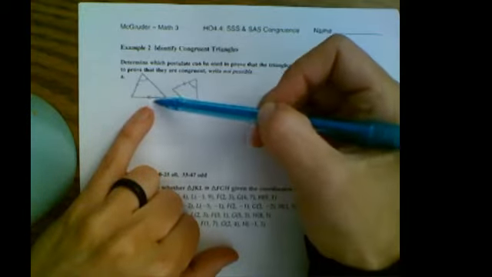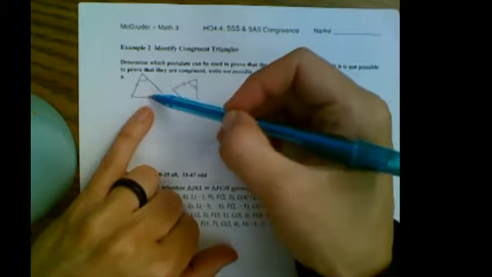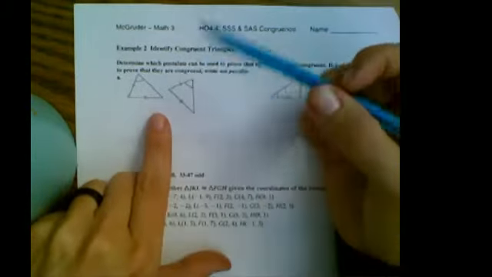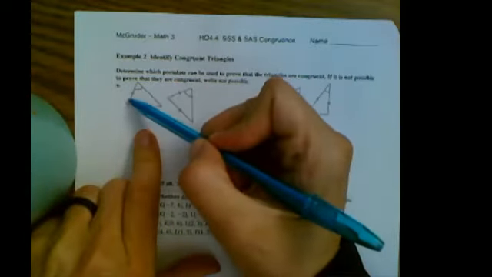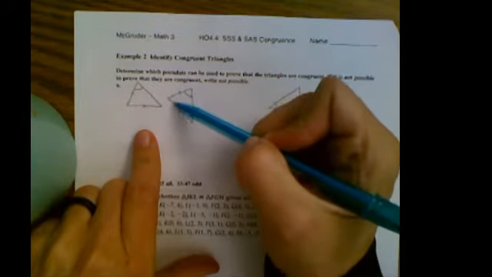Our next example, determine which postulate can be used to prove that the triangles are congruent. I'm literally asking you to tell me side, side, side, or side, angle, side. And if it's not possible to prove that they're congruent, right, not possible. So if we look at example A, I don't necessarily know side, angle, side. So the first thing you guys usually see is that you see this angle right here and you're like, oh yeah, side, angle, side. But remember, in order to use side, angle, side, you have to have the included angle, which I don't have. It would be this angle and this angle on these two.